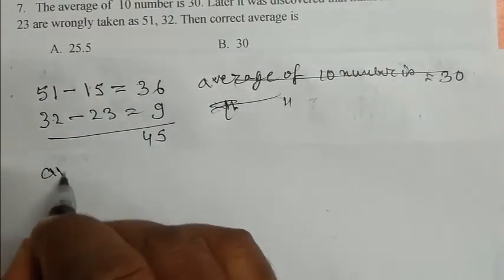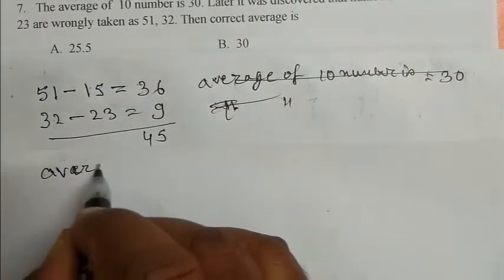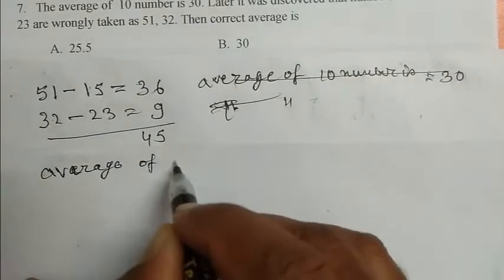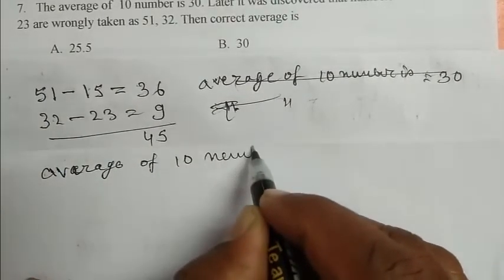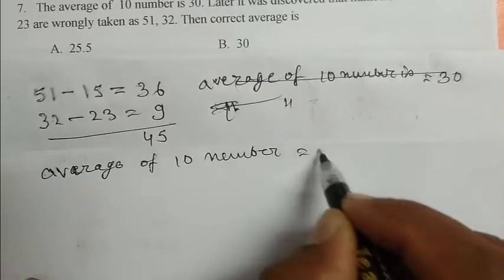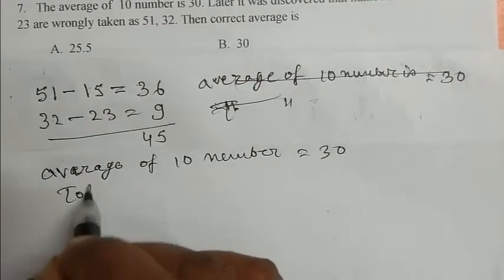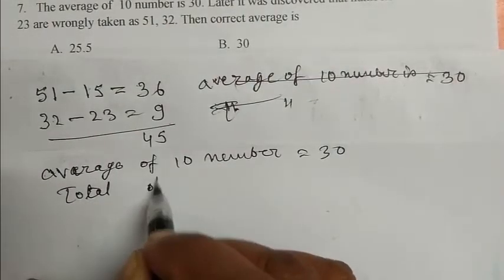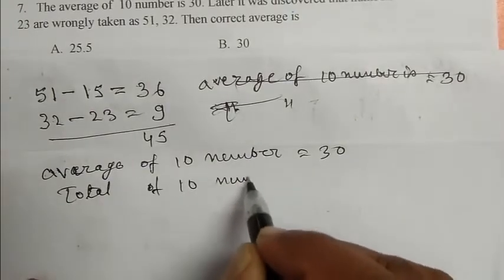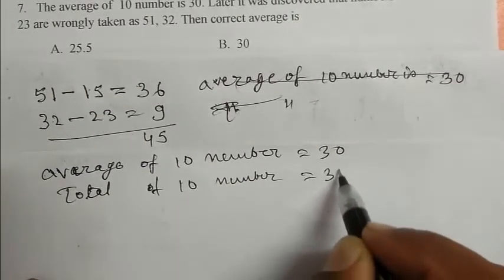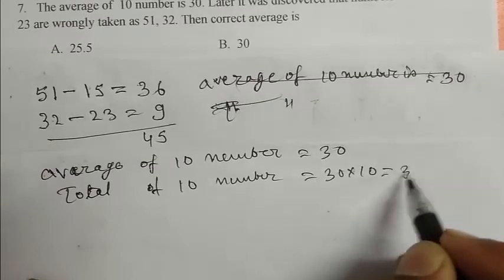Average of 10 numbers is 30. Total of 10 numbers is 30 into 10, that is 300.